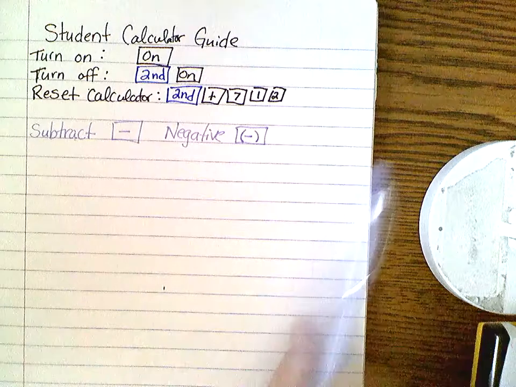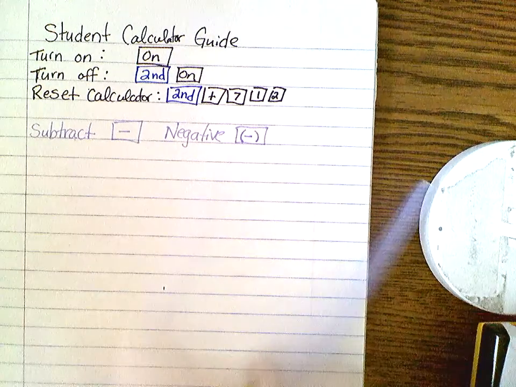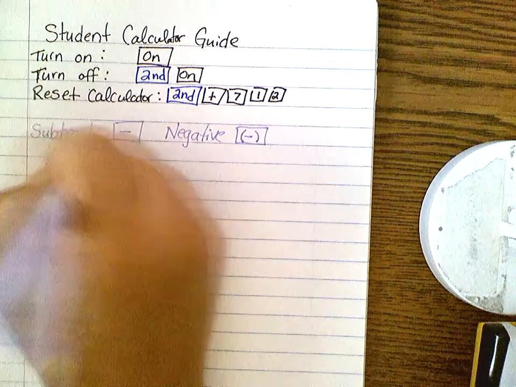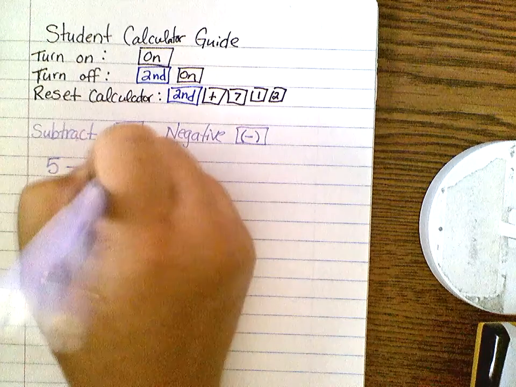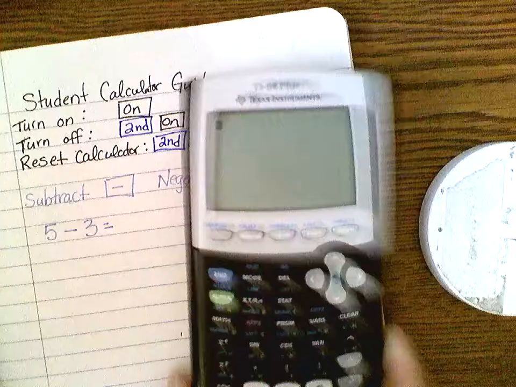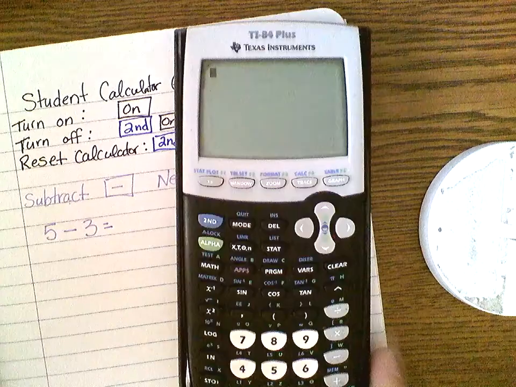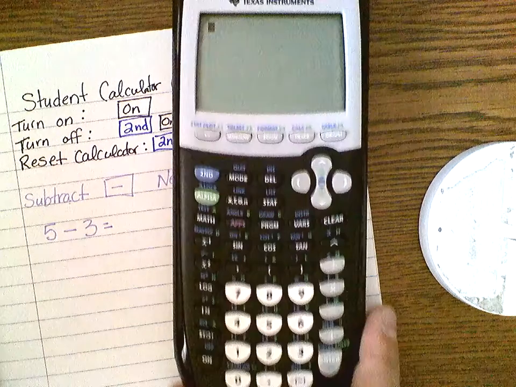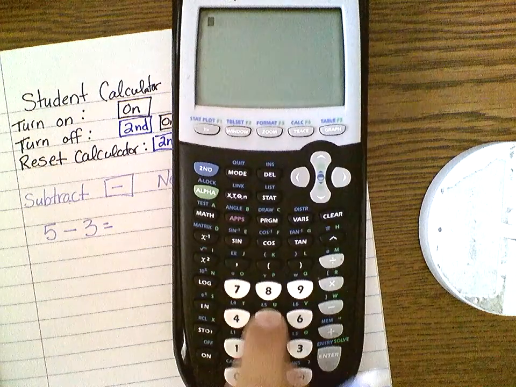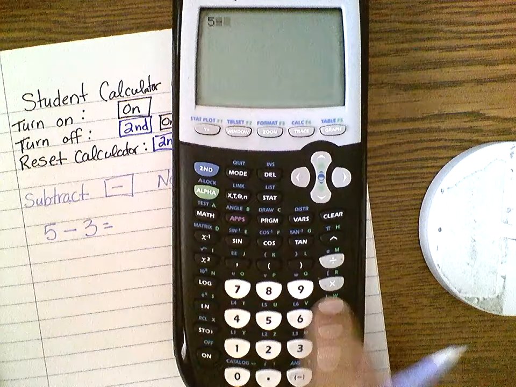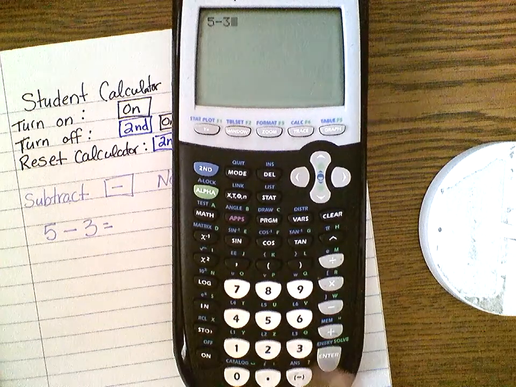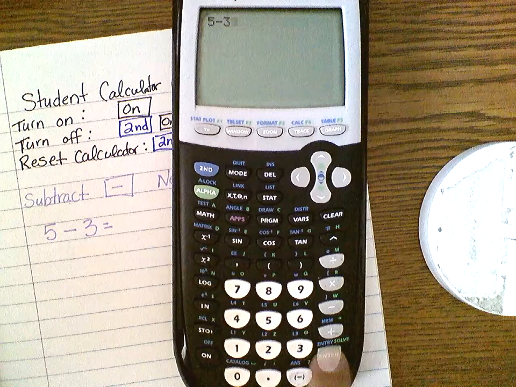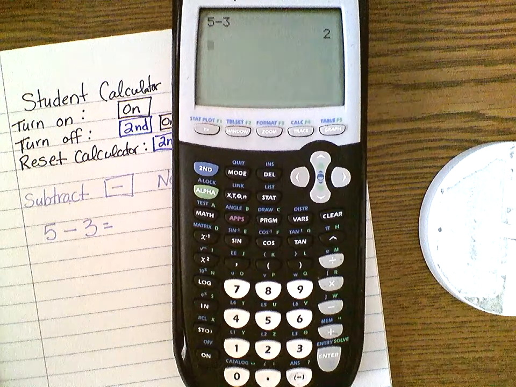So for instance, if I want to find 5 minus 3, I will go in my calculator and I will press 5, the regular subtract button, and 3. Enter will give me the answer and I get 2.